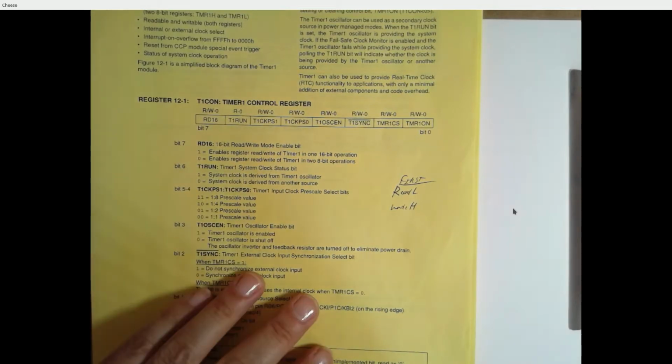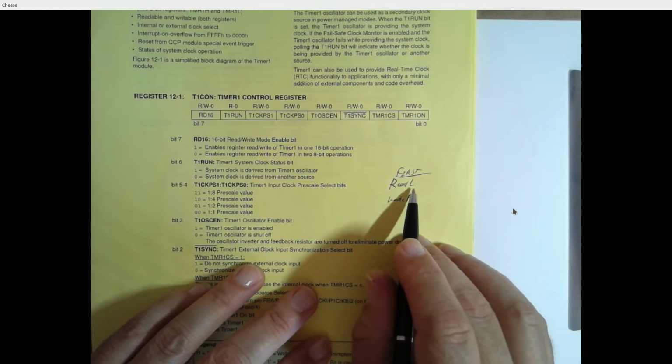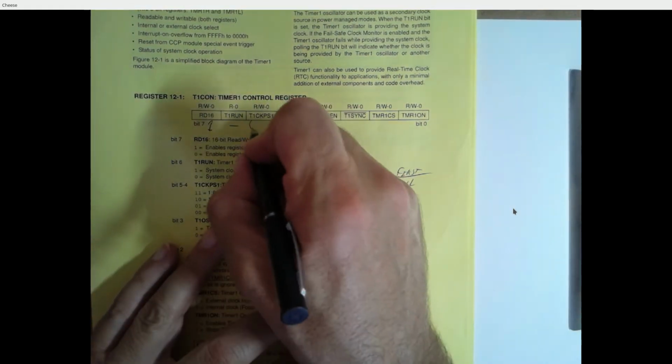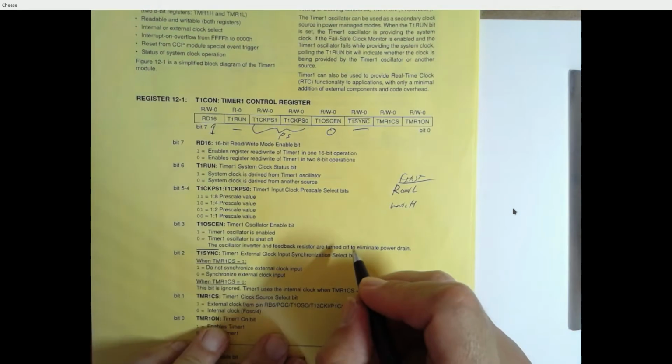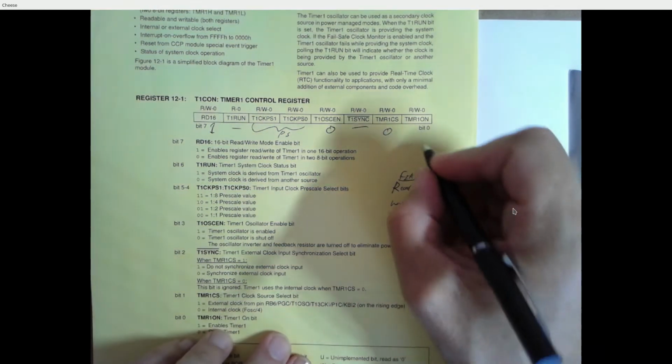And remember, there's a protocol we have to follow. When you're reading timer 1 high and low, you have to read the low piece first. When you're writing a value, you have to write the high piece first. Okay, that's important. That works with read 16 being a 1, so you want this to be a 1. This doesn't matter, this is your prescaler. Your oscillator we can leave shut off. Your sync doesn't matter. Your clock select should be a 0, and this bit is a 1 or a 0 when you want to turn the timer on or off.